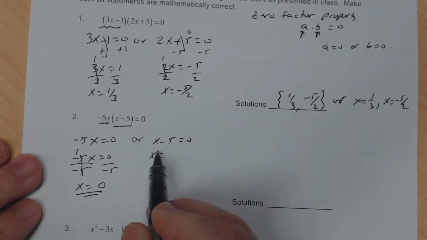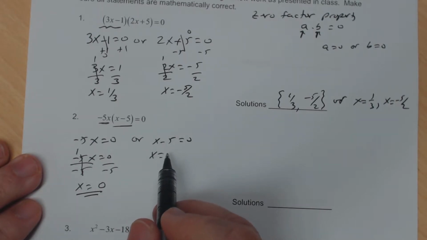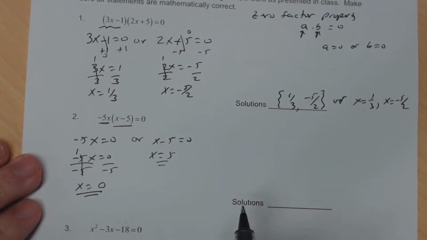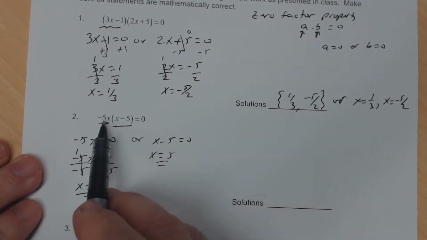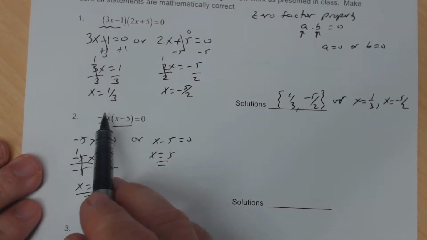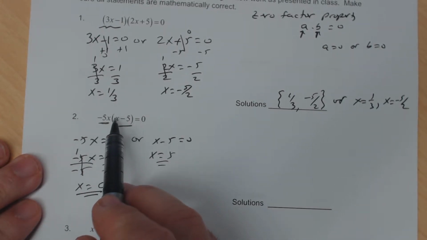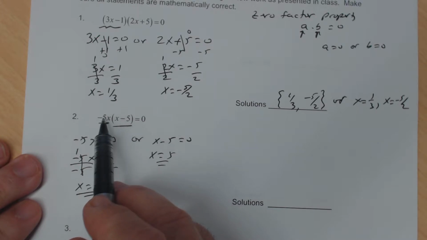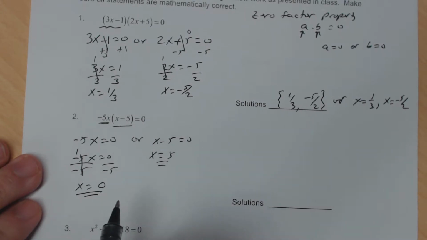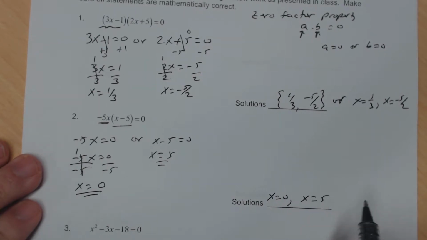And so to solve this linear equation, just add 5 to both sides, so you get x equals 5. Right, and you can check it again. Negative 5 times 5 is negative 25. 5 minus 5 is 0. And negative 25 times 0 is still 0. So again, your solutions are x equals 0 and x equals 5.